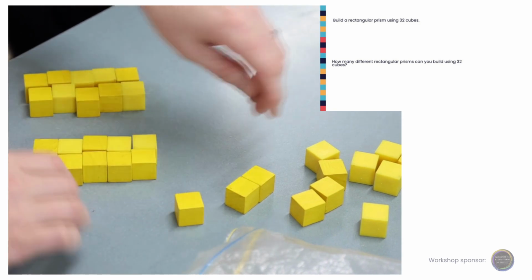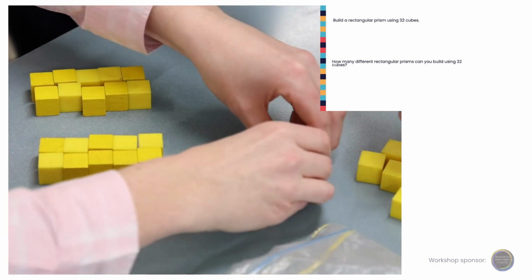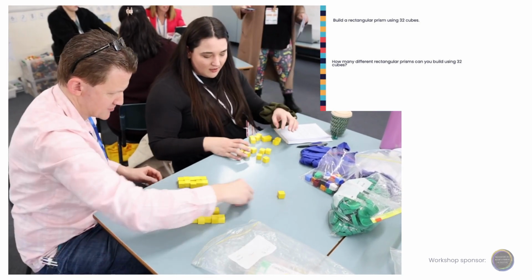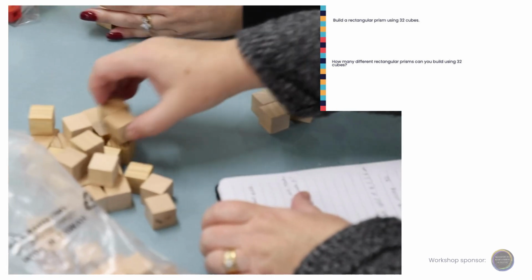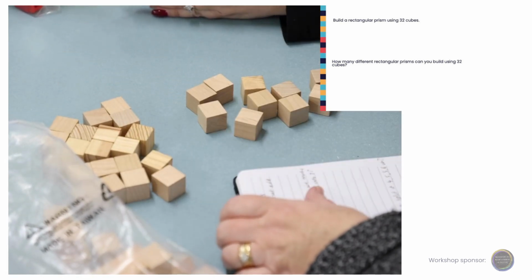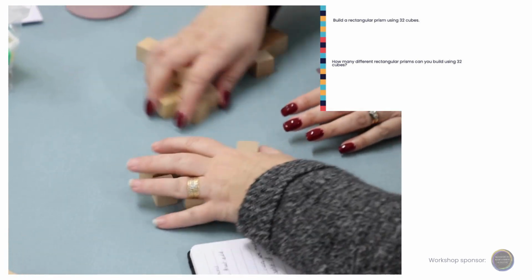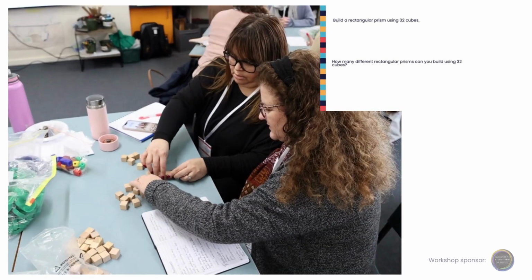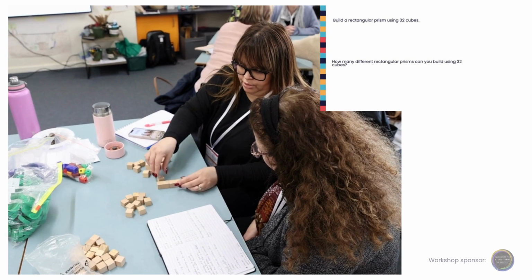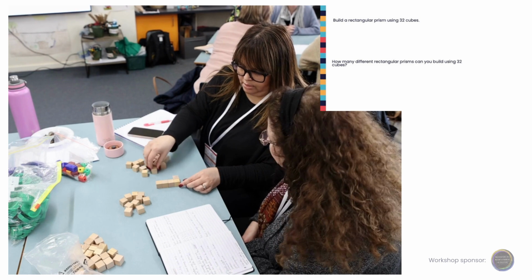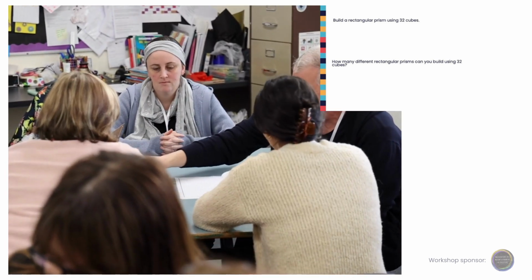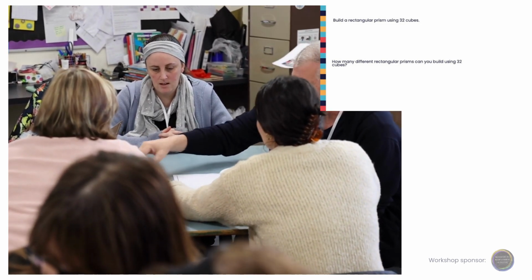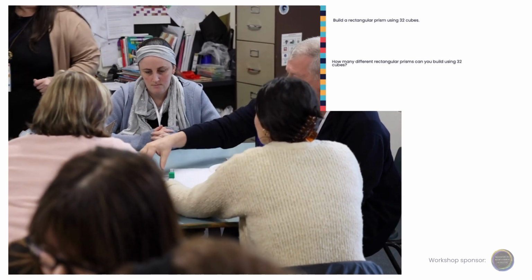So we can start by doing the area. Yep. And think about what our area is. We've got 32. Divide that by 32. Oh, yeah.